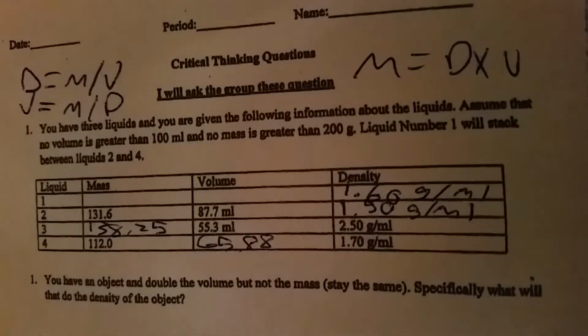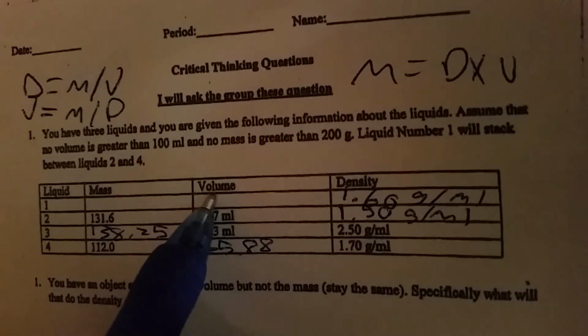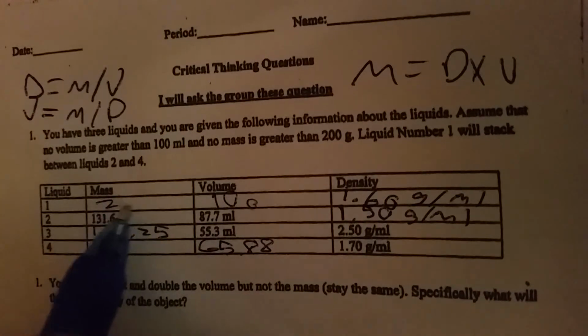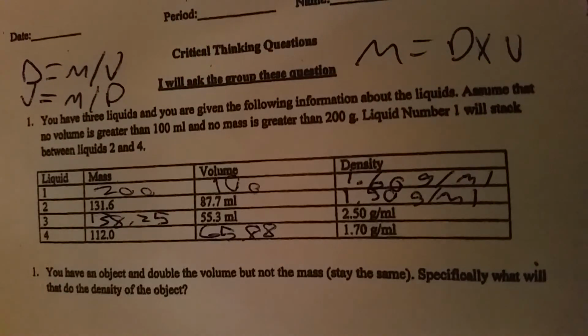And that'll give you that. For the mass and the volume, it says no volume is greater than 100 and no mass is greater than 200. So basically I could just use a volume of 100 and a mass greater than 200, because those at the end of the day don't really matter as much as the density. And the density is the only number that has to stack in between. And that pretty much is it for the density grid problem.